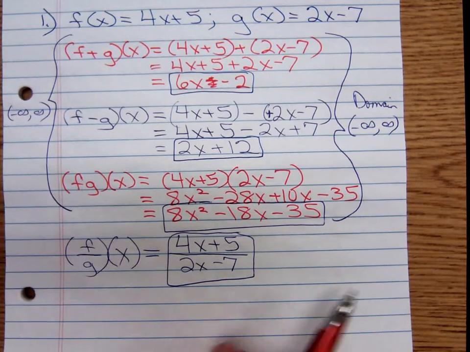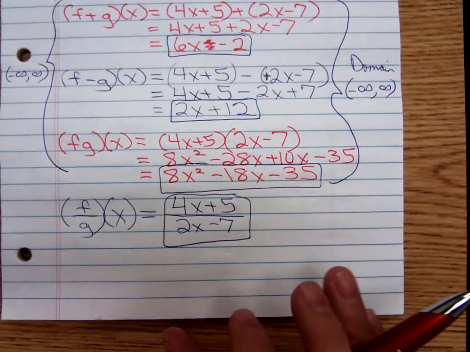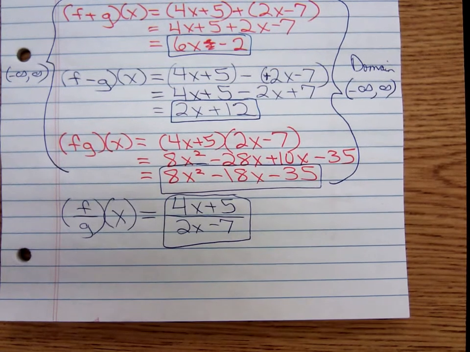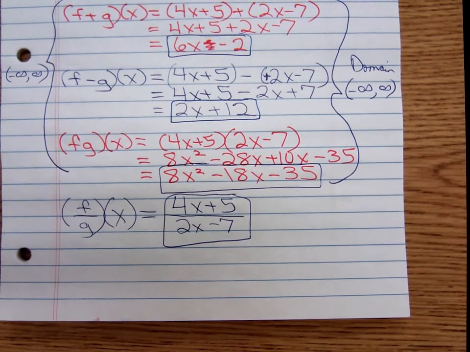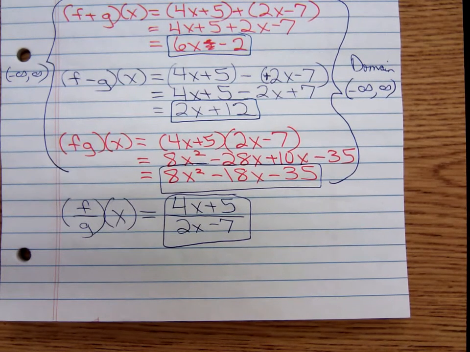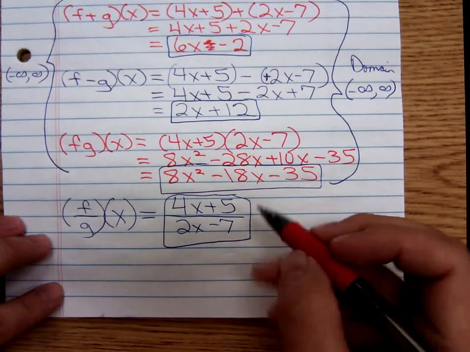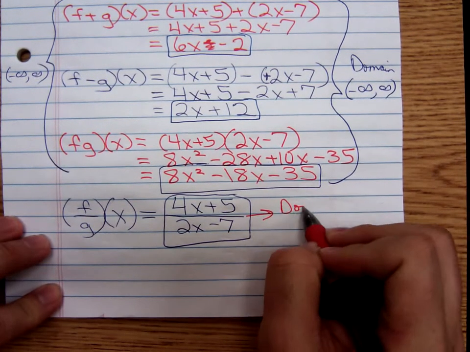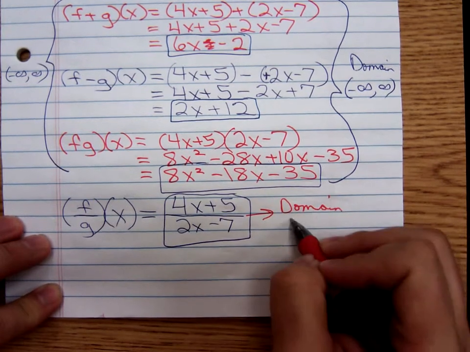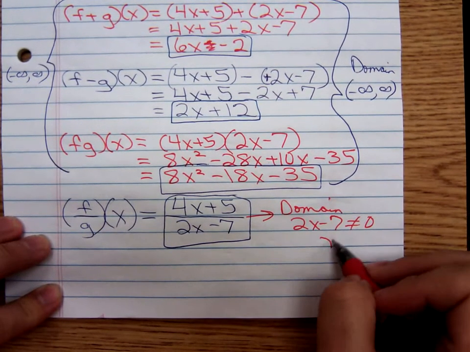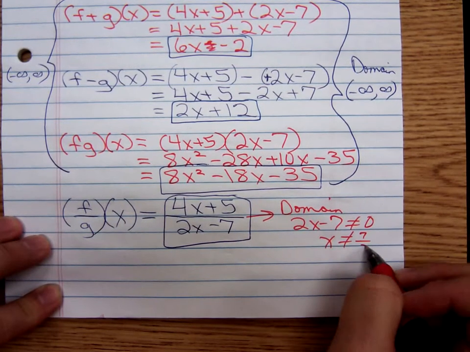Now the quotient, that domain's not going to be all real numbers. What will that domain be? What do we not want to have happen there? We have a fraction bar. We don't want that denominator to be 0. So finding the domain of this one, we'd say 2x minus 7 can't equal 0. That means x can't equal 7 halves.